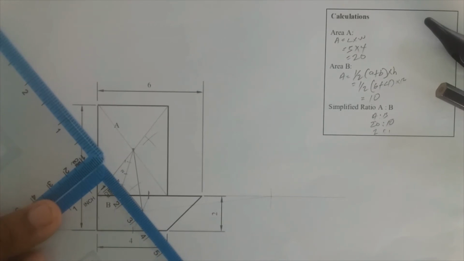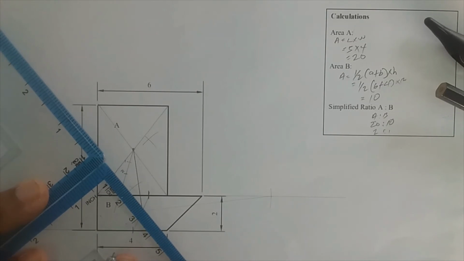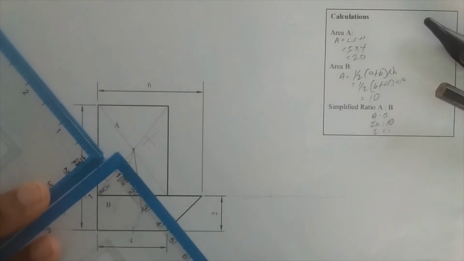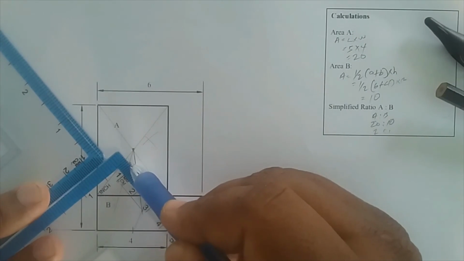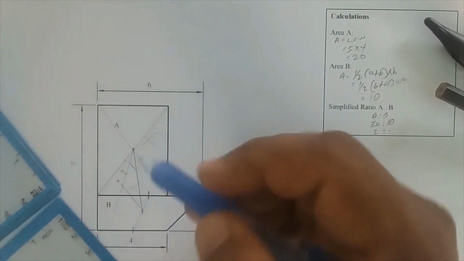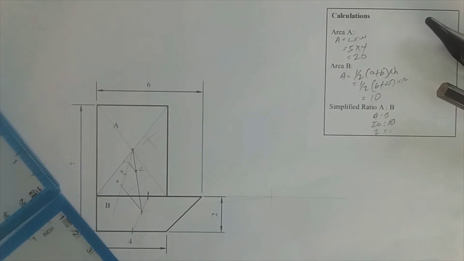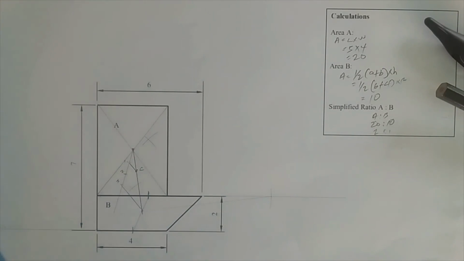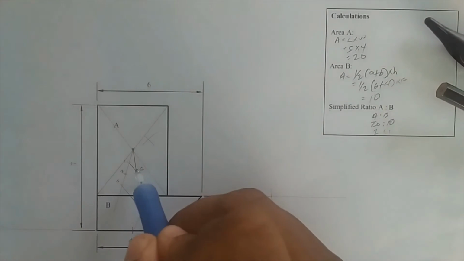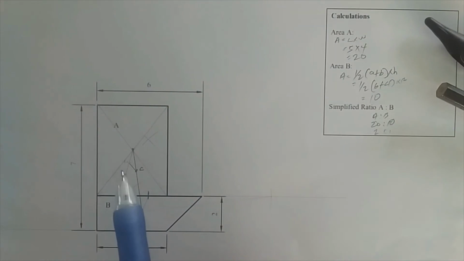Your centroid will be located closer to the shape which has a bigger area. So in this case, area A is the bigger area. So ratio 2 is to 1. Your centroid is here. You can label this as C.